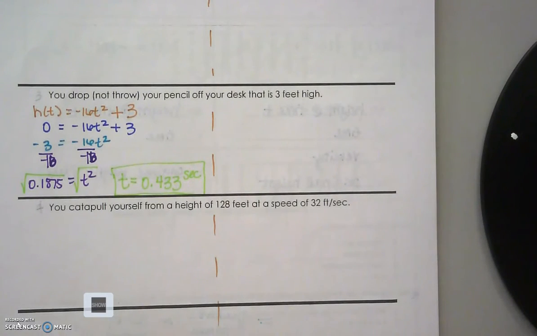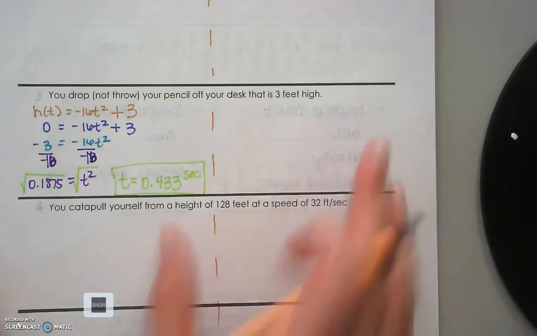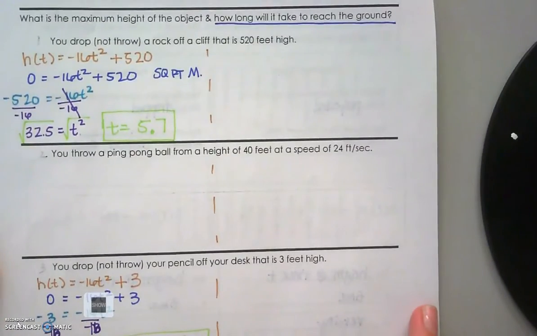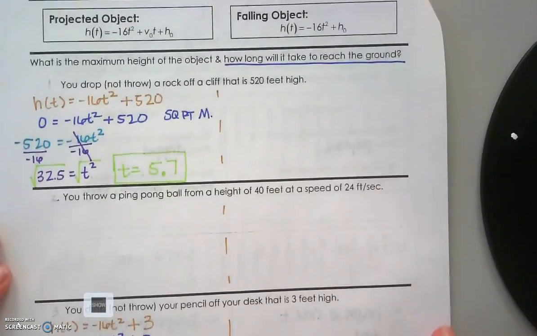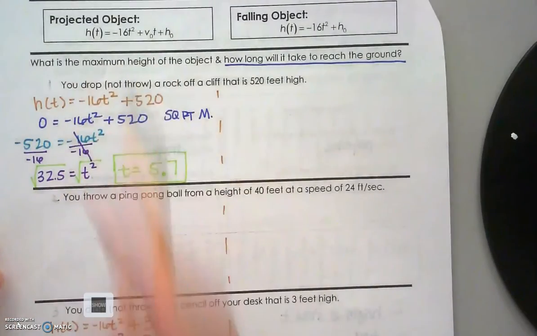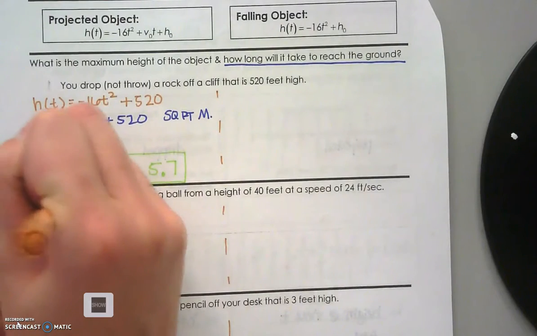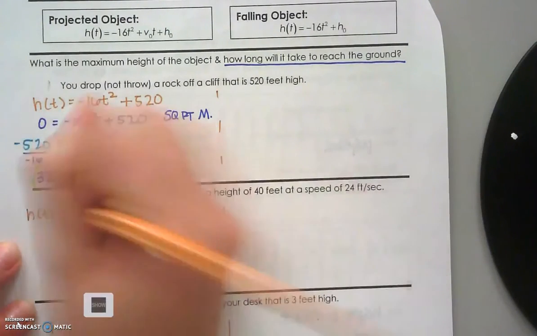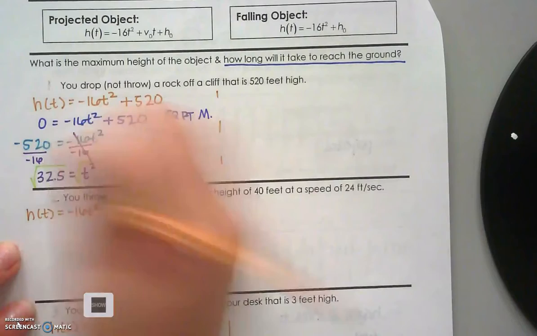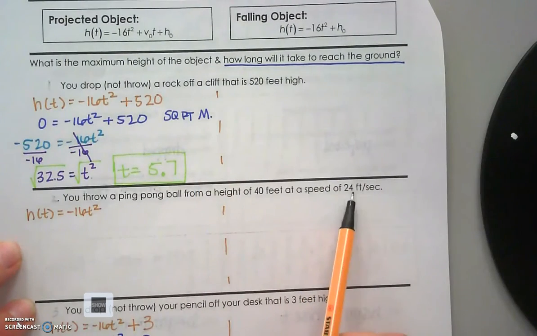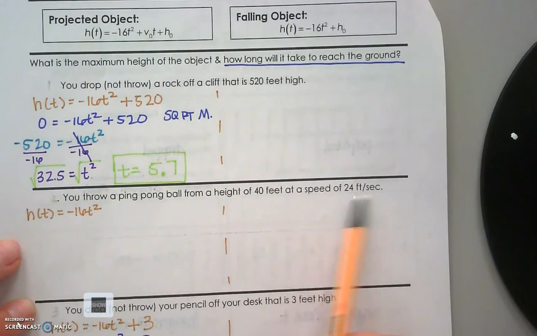Let's look at example number 2, an object that's being thrown. Alright, an object that's being thrown or projected, we want to use this equation here. So you throw a ping pong ball. So h of t equals a negative 16t squared. I need to know my velocity. My velocity is always in feet per second. It's a rate. Velocity is always a rate.